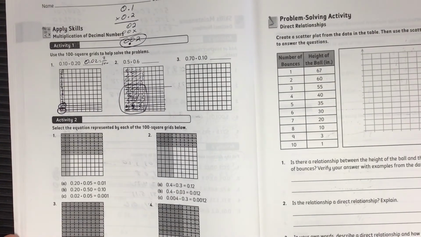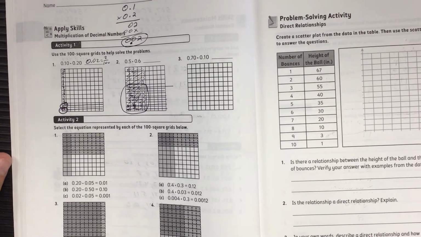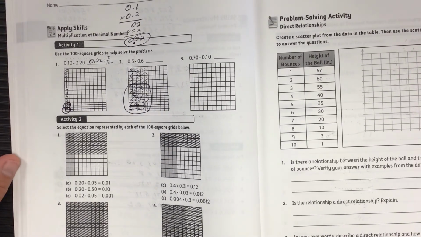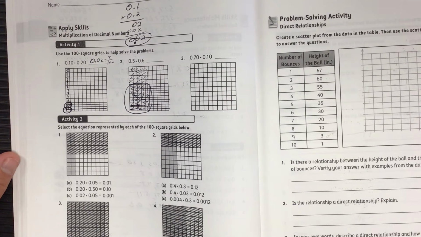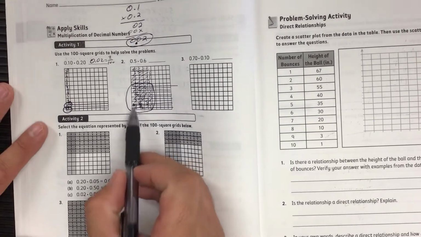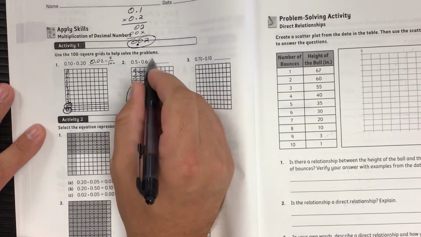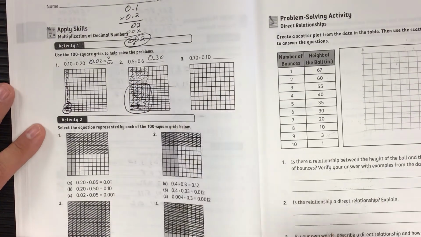So how many of those boxes have double shading? Don't count each of them, just go length times width. 30. There are 5 by 6. That is 30 of them. 30 hundredths, or 3/10ths.